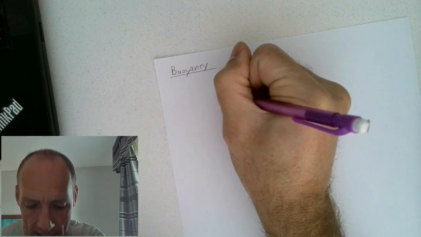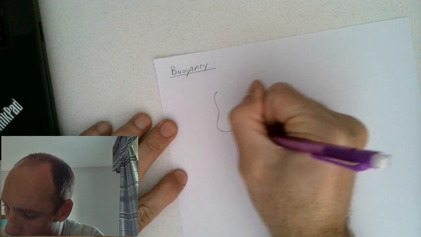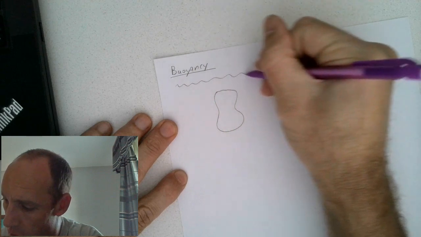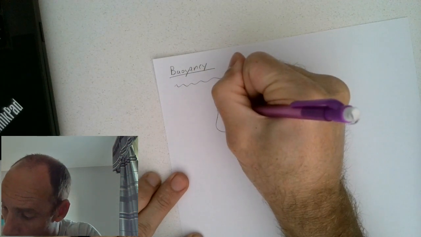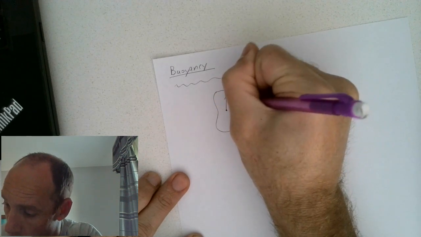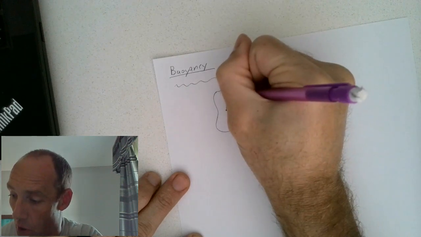Okay, so say I have an arbitrarily shaped body. It's submerged in a fluid. There's a buoyancy force, F sub B, which is upward.